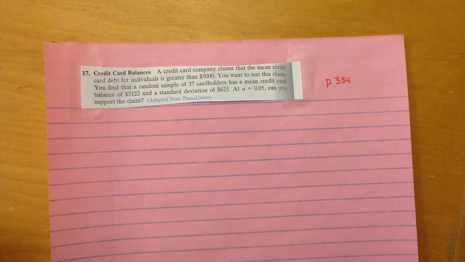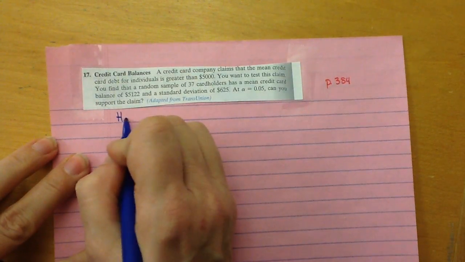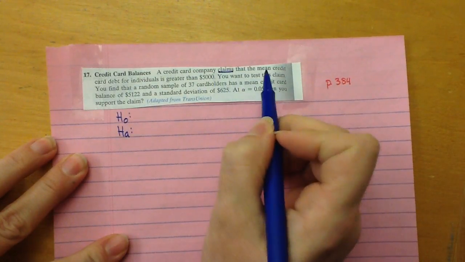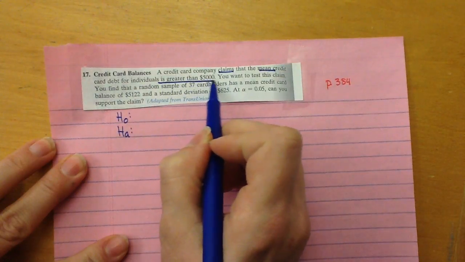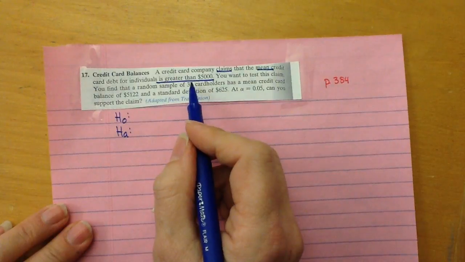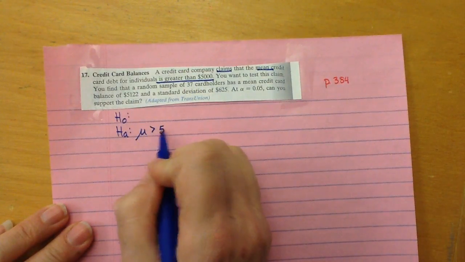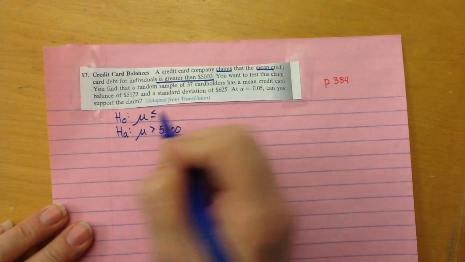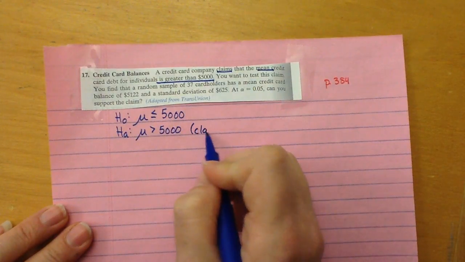Step 2, state the null hypothesis and the alternative hypothesis and say which one is the claim. It's claiming that the mean credit card debt is greater than 5,000. Greater than does not have an equal to in it, so that has to be our alternative hypothesis. So the mean has to be greater than 5,000, which means our null hypothesis is the mean is less than or equal to 5,000, and our claim is H sub A.